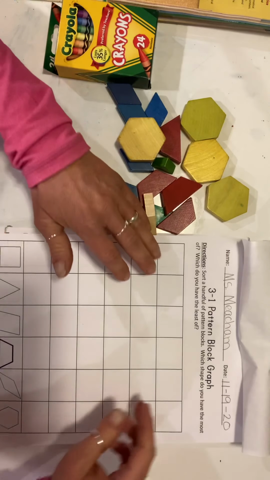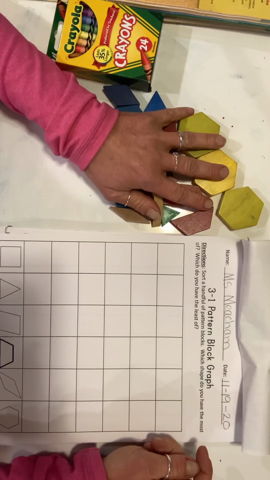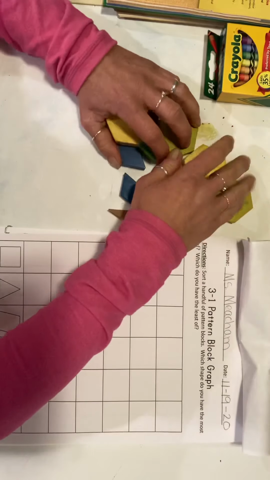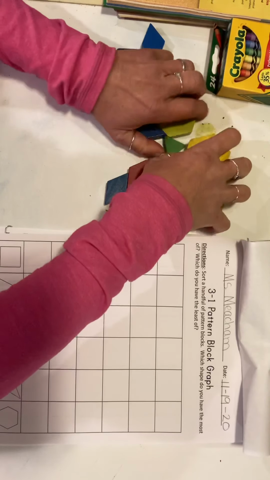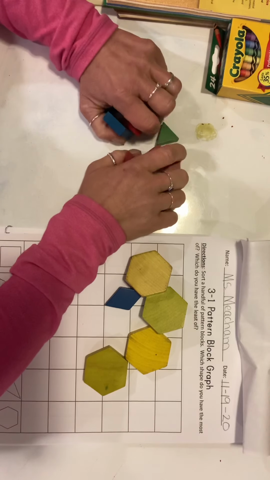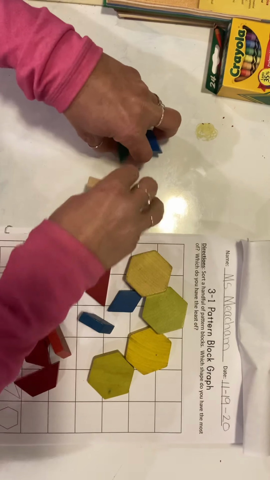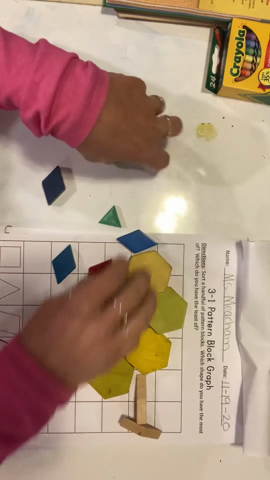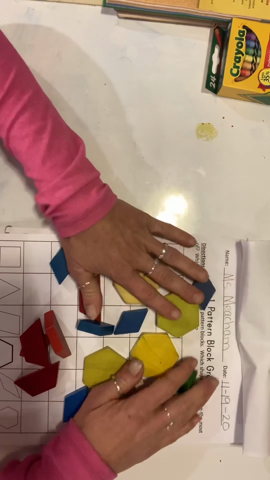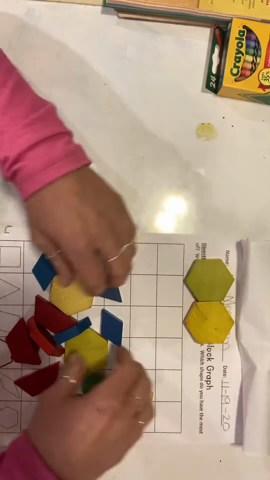And a graph is a way of organizing information. So we're going to organize our pattern blocks and find out how many we have. So I'm going to take my pattern blocks, I'm going to put them over here, and I'm going to organize them. I'm going to sort them. So sorting means that you are going to put things together according to like characteristics, so things that are alike. So I'm going to put all the ones that are the same shape and size together.